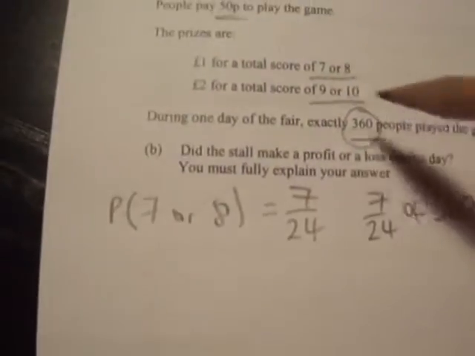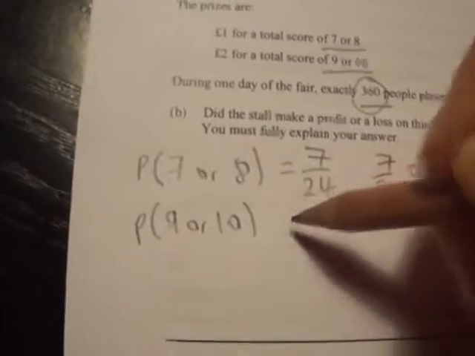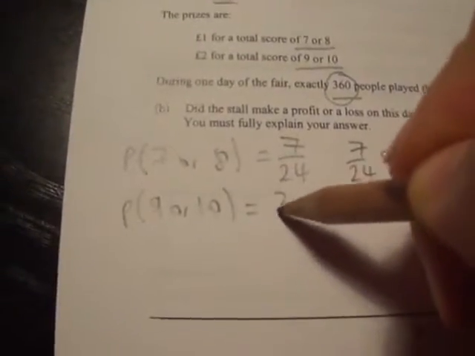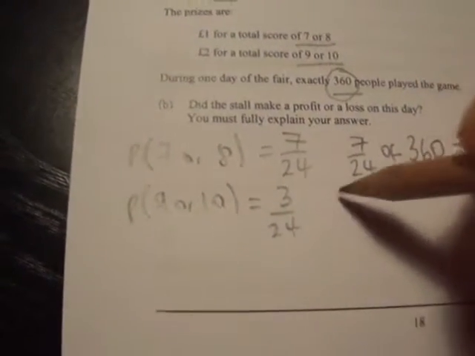Next bit is then the probability of scoring a 9 or a 10. So probability of 9 or 10, there are 1, 2, 3 out of 24. So that would be 3 out of 24.